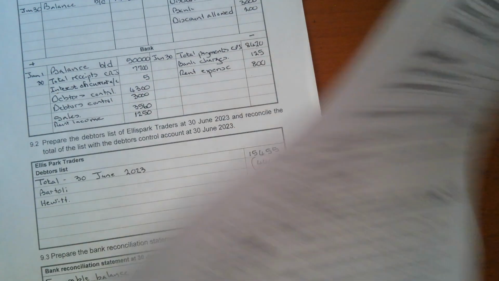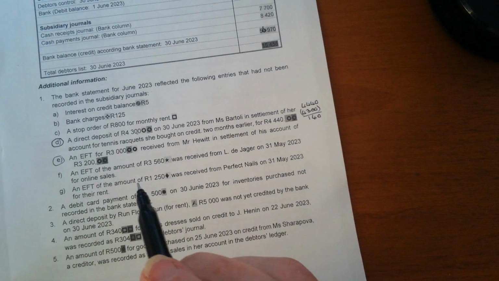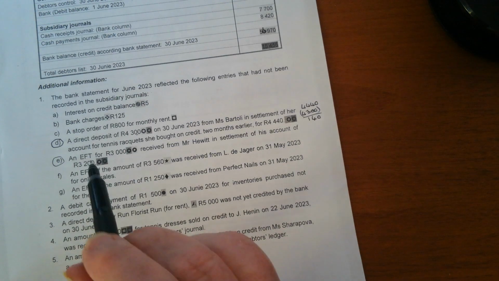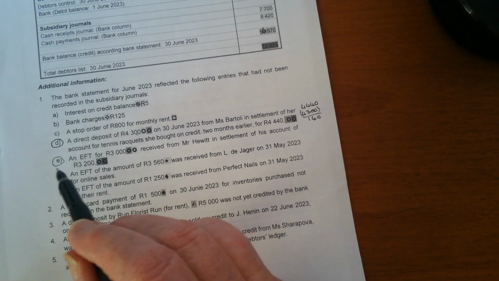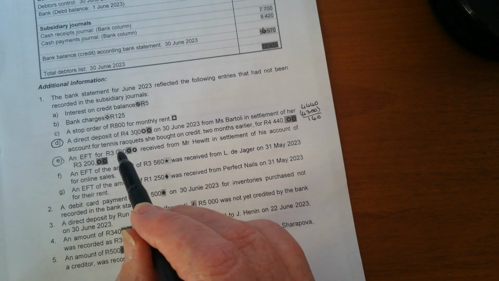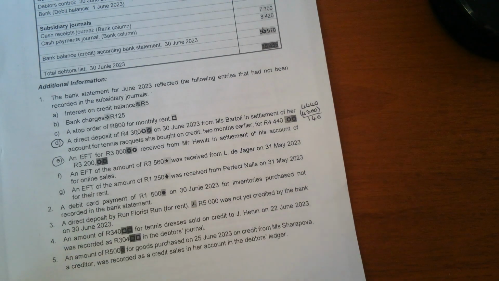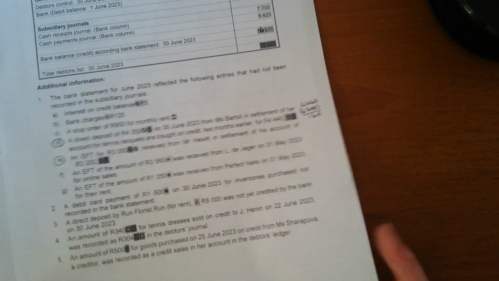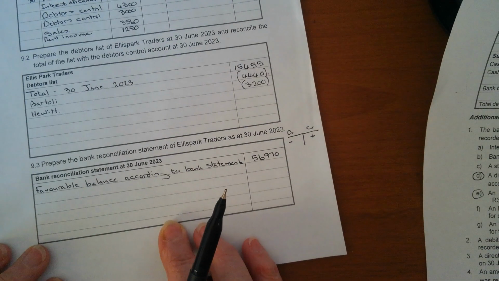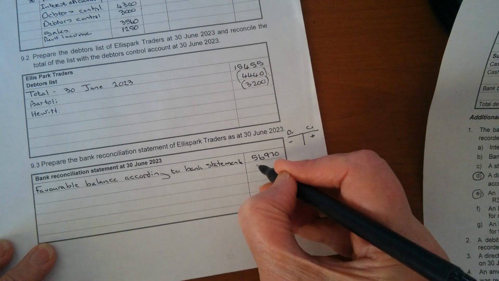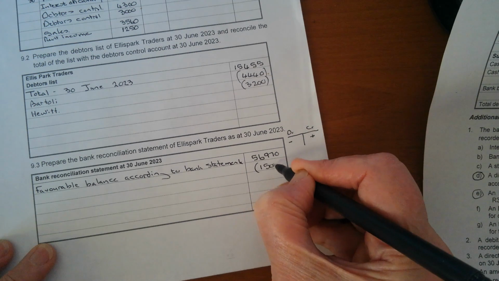Okay, so what's very important for each one of these, as you read it, you must determine immediately whether it will affect the bank and the debtors or whether it will just affect the bank account. Okay, debit card payment of 1,500 for inventories purchase was not recorded on the bank statement. So if the bank must still record the entry, we will record it in my bank reconciliation. We made a payment, so the payment will decrease the amount of money that we have in the bank.